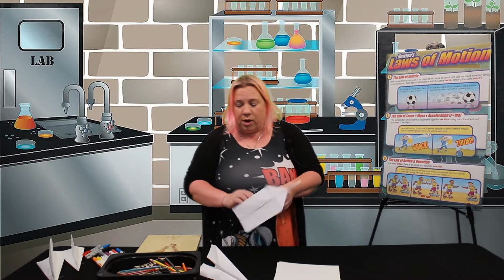So I have 2 airplanes that I've already made, and I'm just using regular copy paper. As always, we will post the directions on the imag.org. So if you've never made an airplane before, or you're not sure how to make a really cool aerodynamic one, we will show you how to do that at the imag.org.